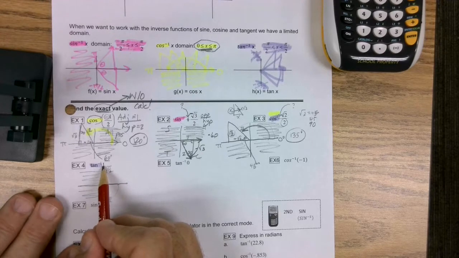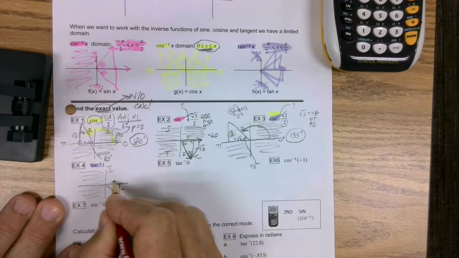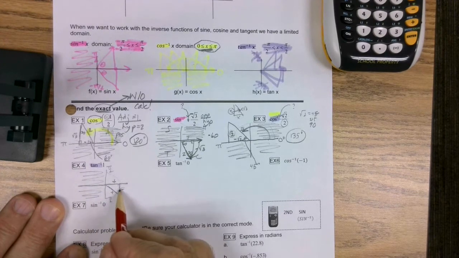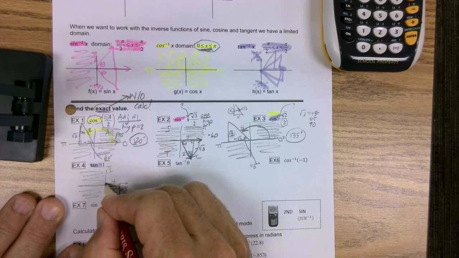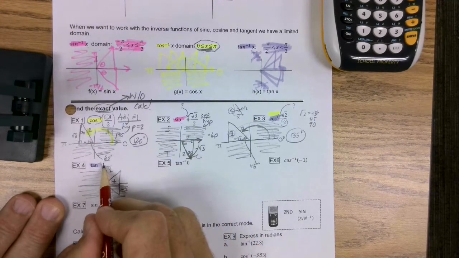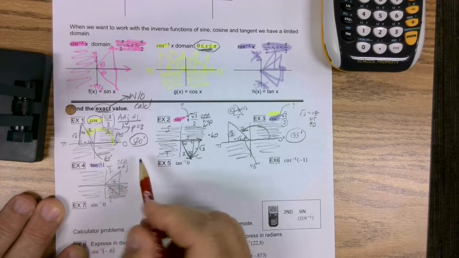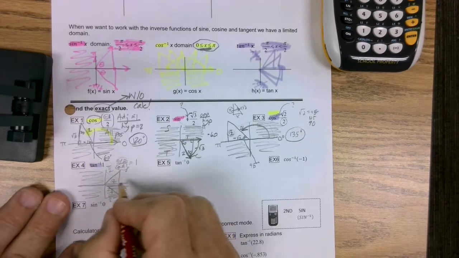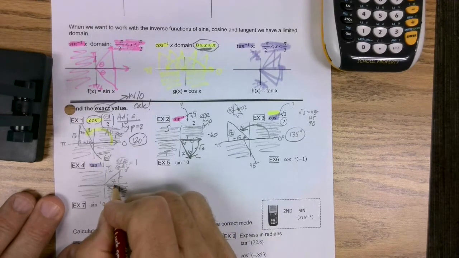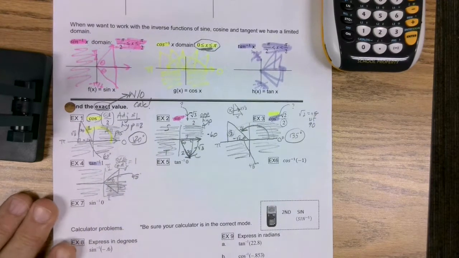Well, how could tangent be positive? Well, if I drew just a random triangle down here, this would be negative, positive, positive. Tangent would be opposite over adjacent. That'd give me a negative answer, so I know I can eliminate quadrant 4. So I know I'm in quadrant 1. Well, how could tangent be 1? That means opposite over adjacent. That tells me if this equals 1, then the opposite and the adjacent must be the same. That means this side and this side have to be the same. There's only one way, and that is if that degree measures 45 degrees.